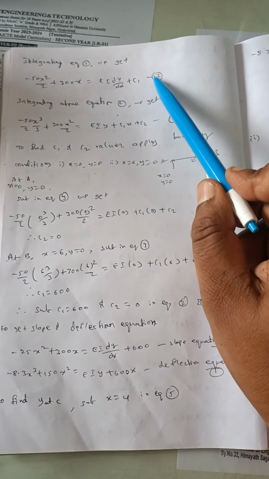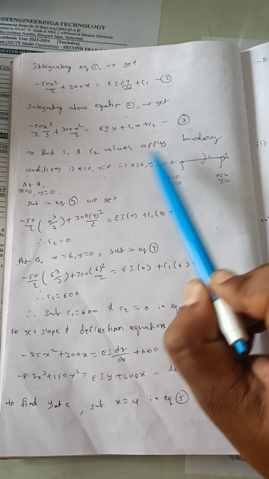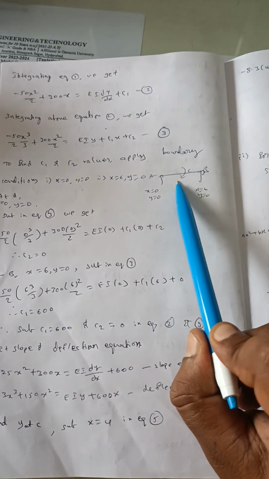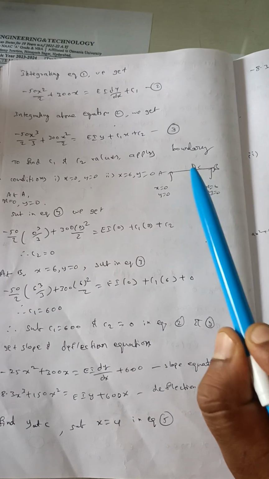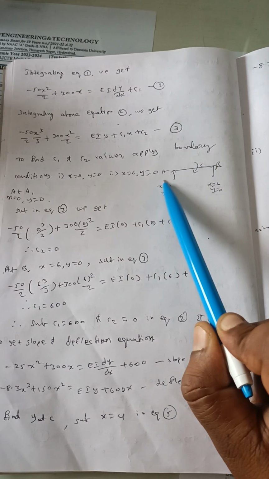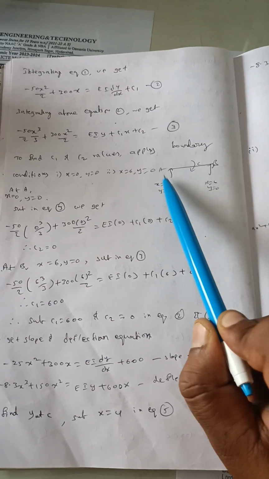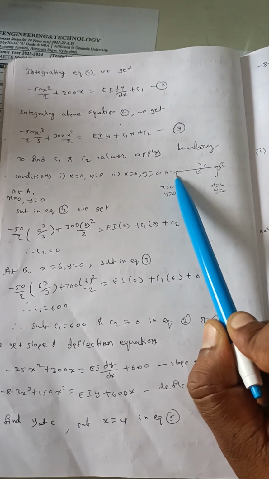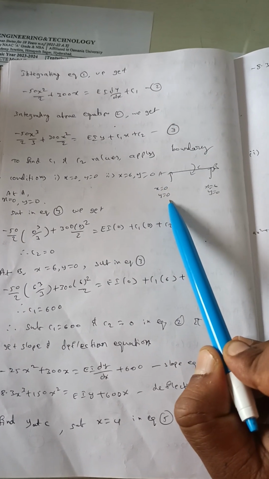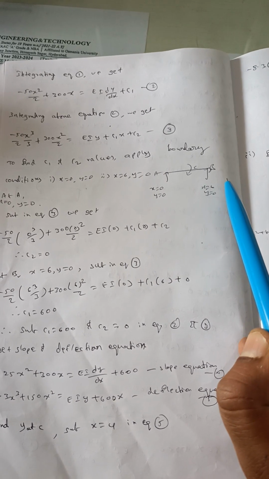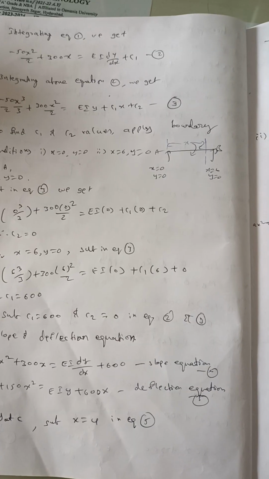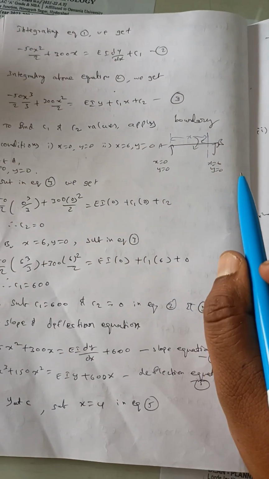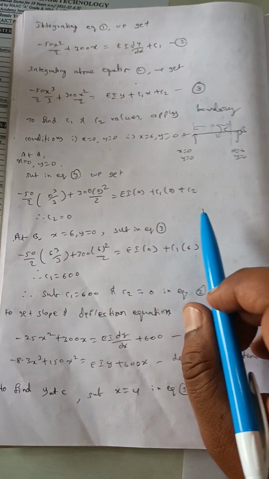To find these C1 and C2 values, apply boundary conditions. So what are the boundary conditions here? At A there is no deflection, and at B there is no deflection. X is the distance from A to the section. So at x equal to 0, that means at A, deflection is 0. At x equal to 6 meters, y equal to 0. These are the boundary conditions.